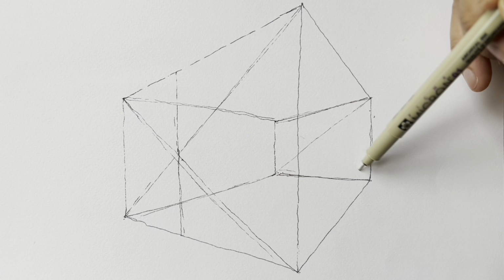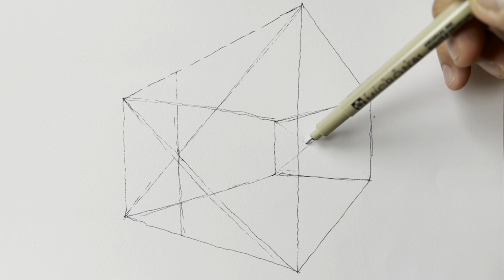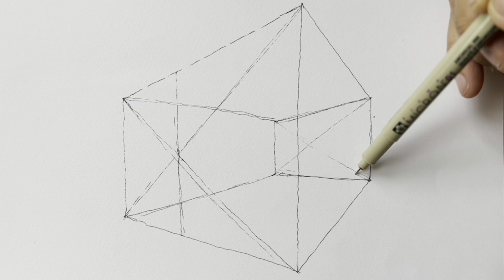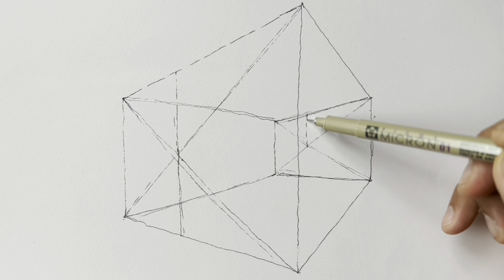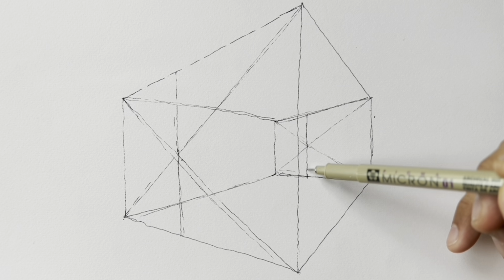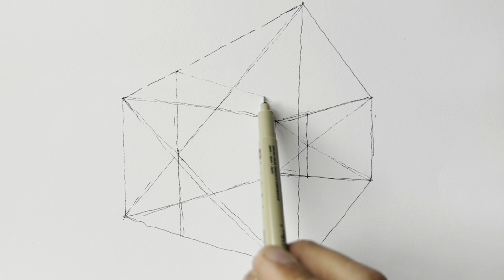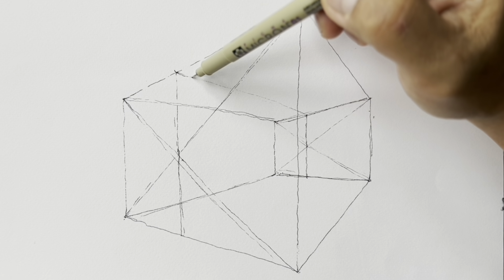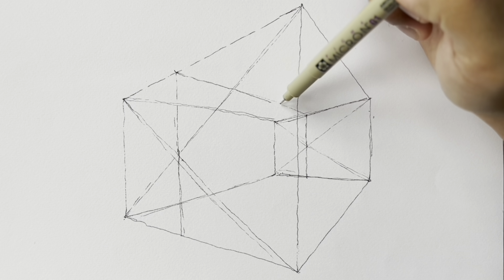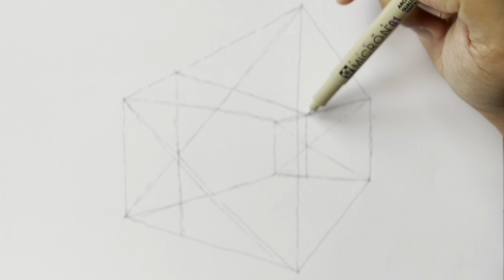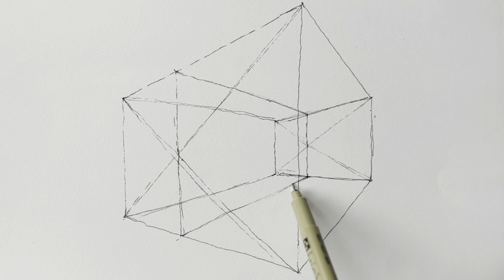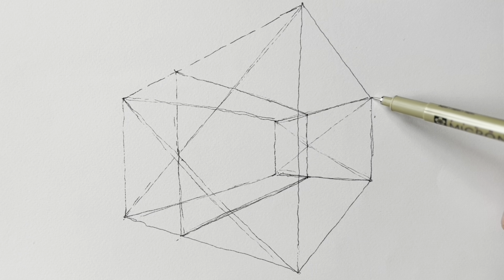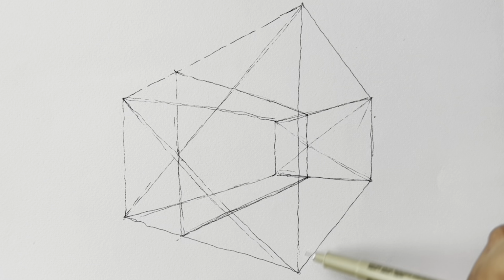Using basic lines is not mathematics, it's more geometry. This is the beauty of geometry, using these geometry lines to work with perspective drawing as an alternative to the conventional vanishing points. Right, now I have found the center point of the front and the back, and then divide them into two.